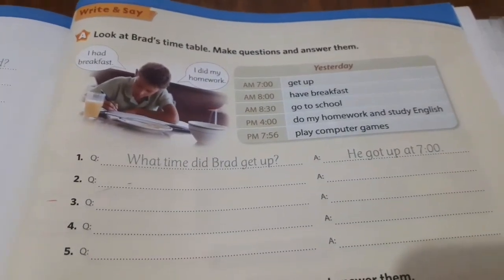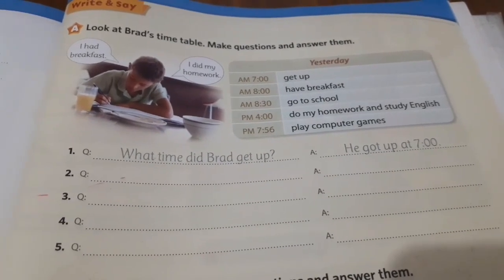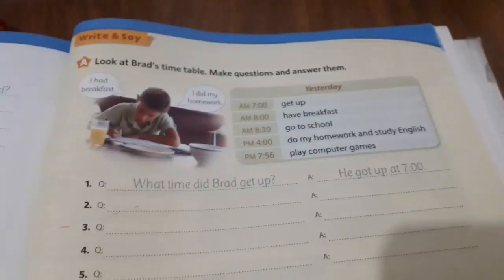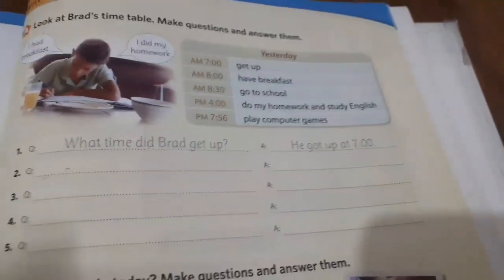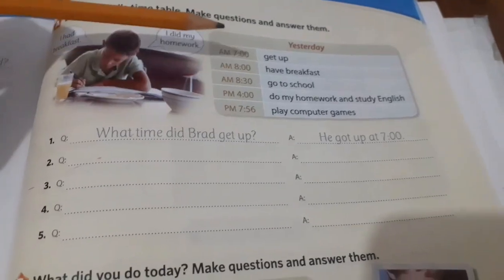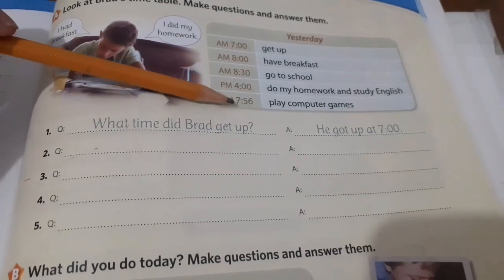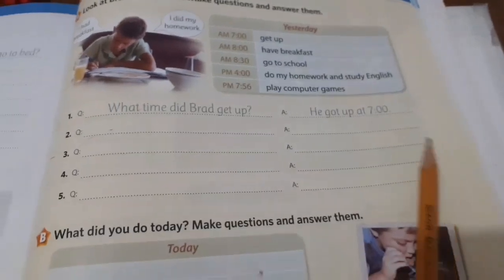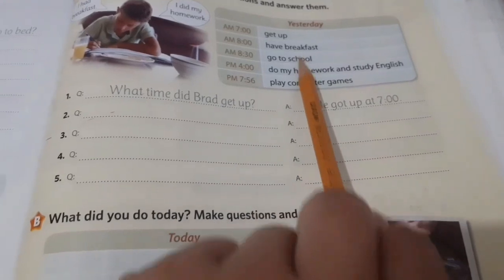It says, look at Brad's timetable. Make questions and answer them, okay? So this is actually pretty simple. You have his schedule here at 7 a.m., 8 a.m., 8:30, 4, and 7:56, okay? So what time did Brad get up? And you have to answer in here, okay? He got up at 7:30. Use this to write questions and to answer them.